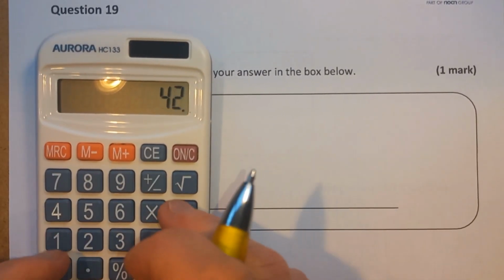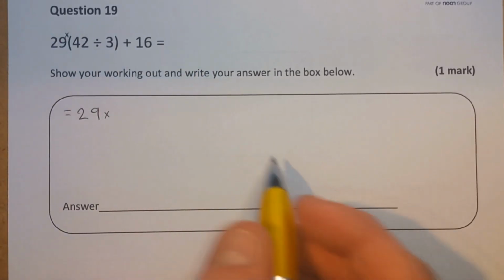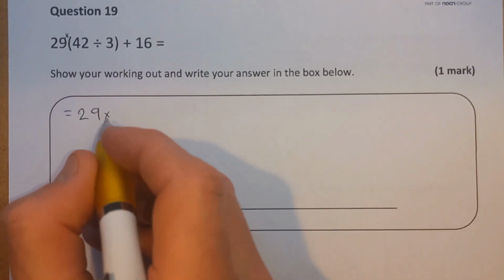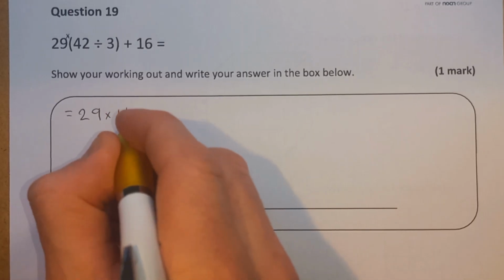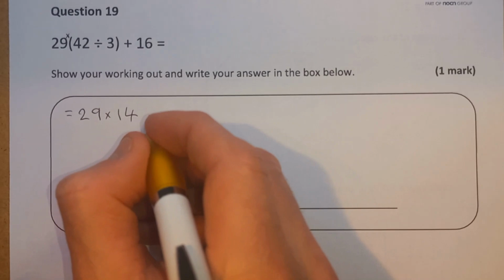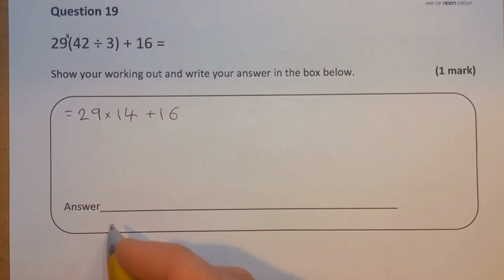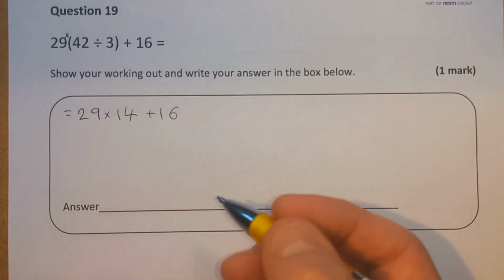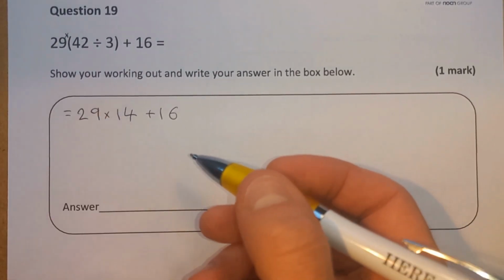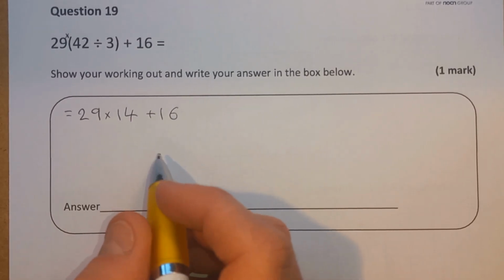So 42 divided by 3 is 14. So instead of 29 times this set of brackets, we can now have 29 times 14. And we don't need the brackets anymore because we've done the calculation. And we've still got plus 16. So with BIDMAS, we've got B for brackets, so we've done that. I for indices, so like squares or cubes, we haven't got any.